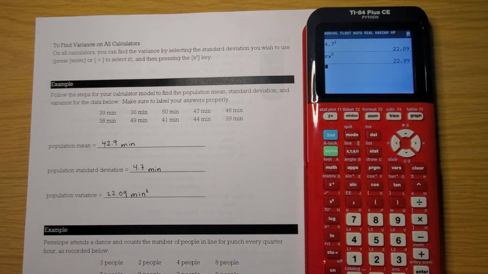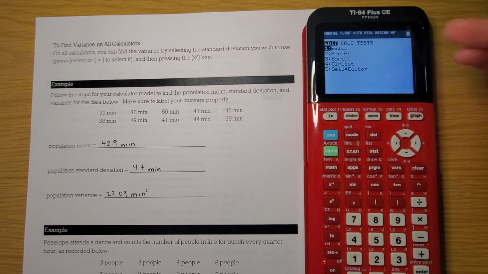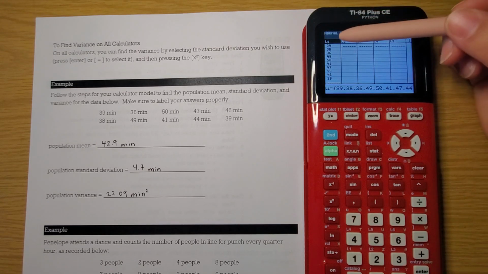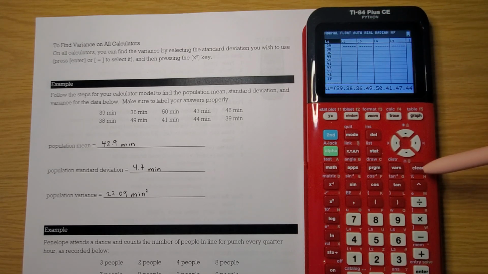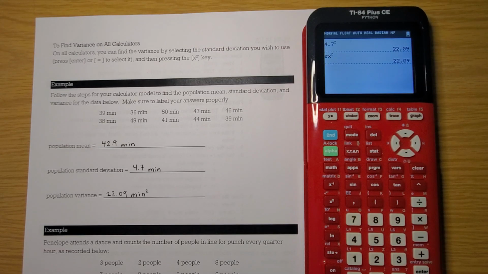And then lastly, remember for variance, the units are squared. Then to finish this up, I want to delete the data out so that it's clean next time I need it. So I'm going to go to Stat, go back to Edit. Now, there's a shortcut way to do this. I can scroll up so that L1 is highlighted and press Clear. Now it's showing L1 equals nothing. So if I hit Enter, it will clear the whole column out. And if I hit Second Quit, it's like we were never there at all.